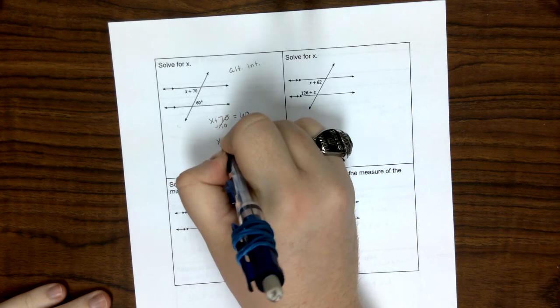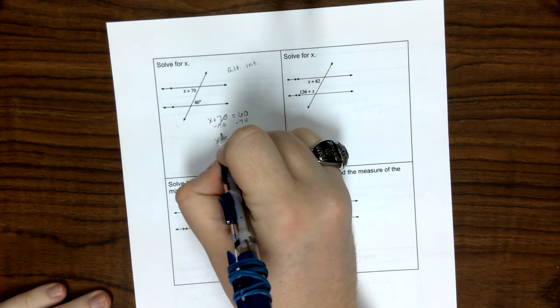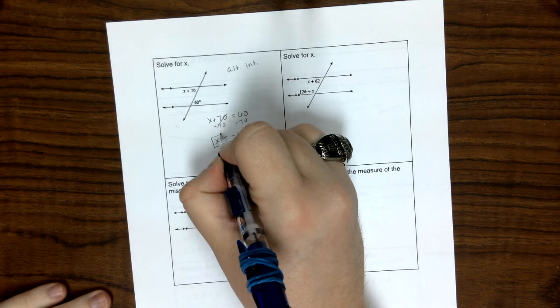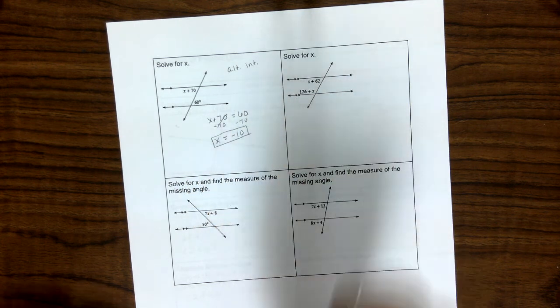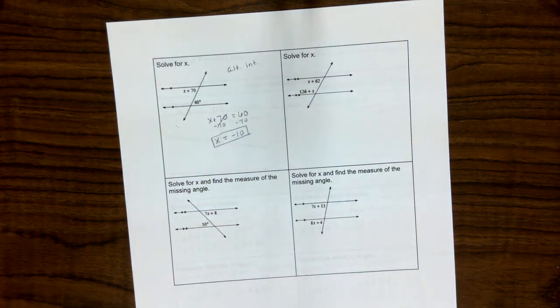Now you might be thinking, Mr. T, wait, that can't be right. We can't get a negative answer. Look at what we're doing now. We are solving for a variable, not the actual angle measure. Our variables can and sometimes will be negatives. That's fine. The only thing that can't be negative is the specific angle measure. Okay, that can't be negative. But the value for your variables can.